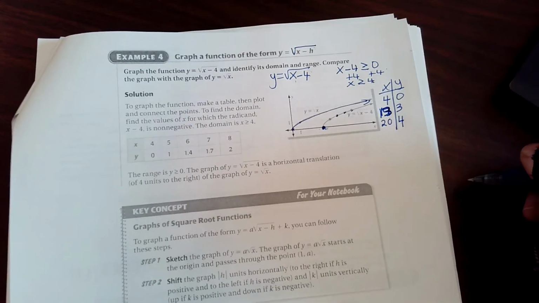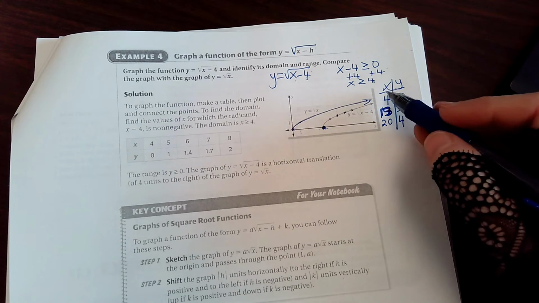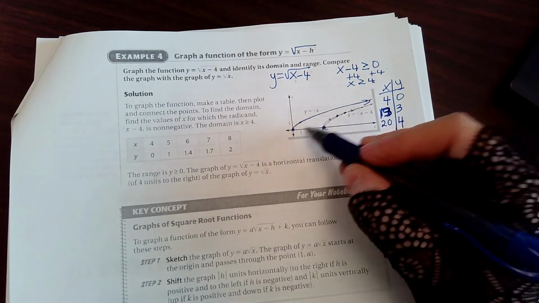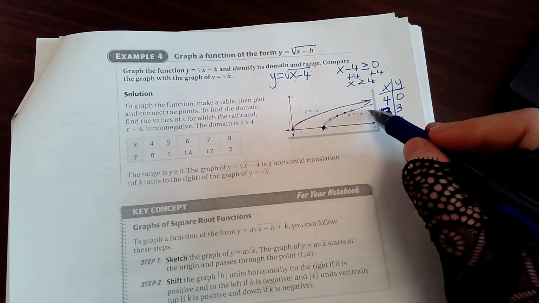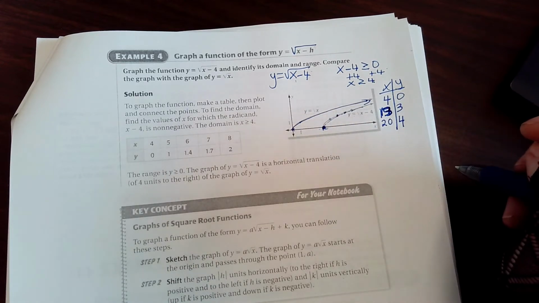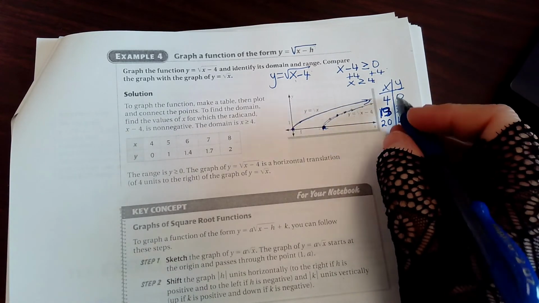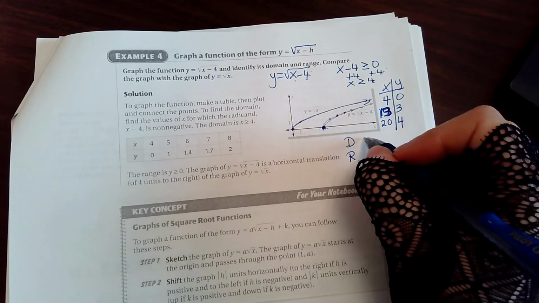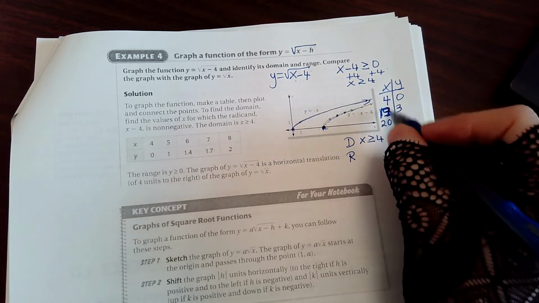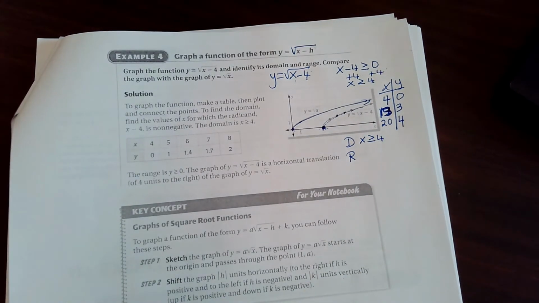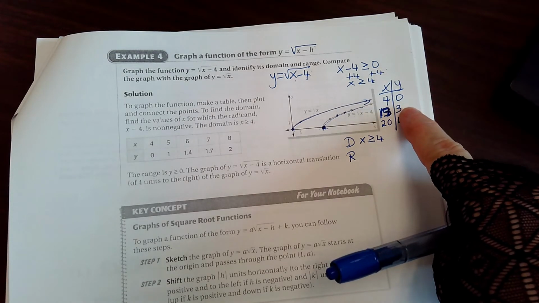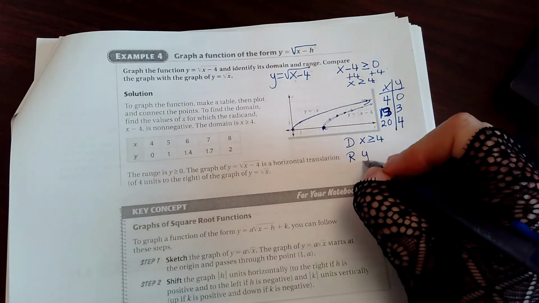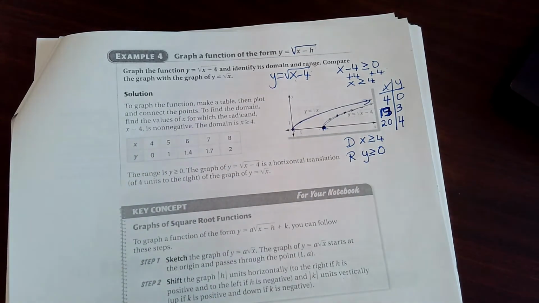Okay? So that is your new graph right here. Shifted over 4. Every point shifted 4 this way. Okay? So we are going to find the domain and range. That's what you need the practice on. So the domain is starting at 4 and it's going up. So x is greater than or equal to 4. That's the domain. The range is starting at 0 and it's going up, it's increasing. So y is greater than or equal to 0. And that's how you figure out your domain and range.